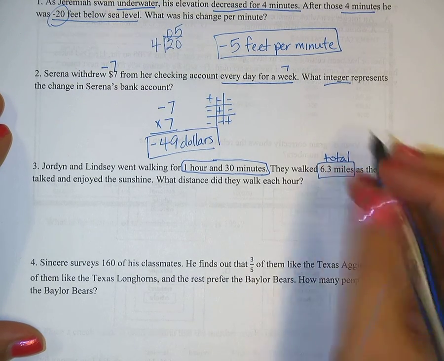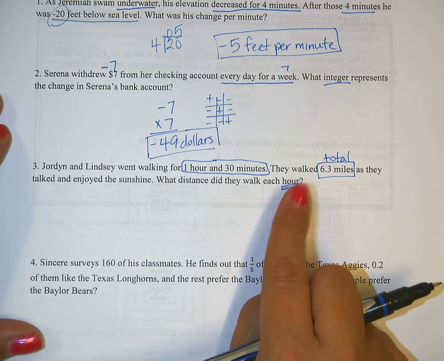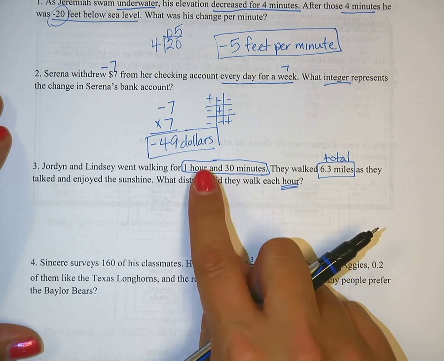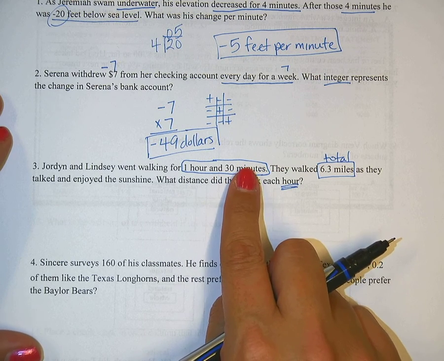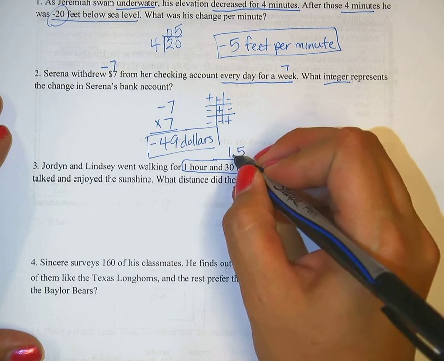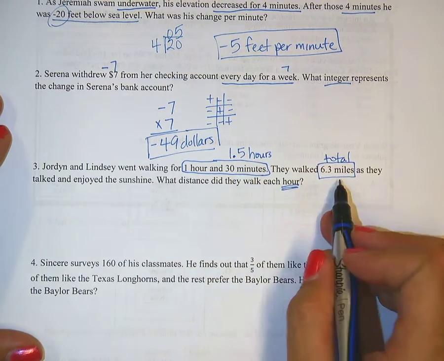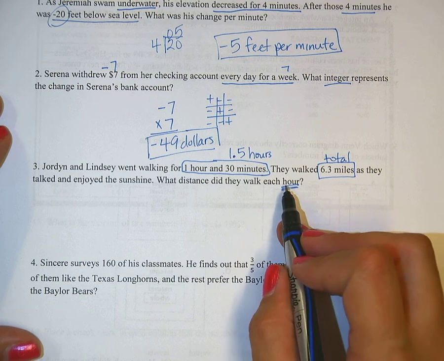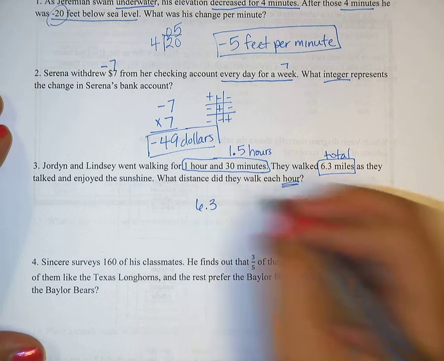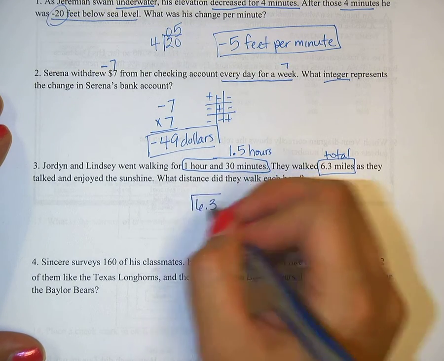This is the tricky part, I guess, about this question. The answer should be in hours, but my information is in hours and minutes. So before I can start working on this, I need to change this into 1.5 hours, so that when I start my work, my answer will end up being in hours. This is my total, 6.3, and if we want to know how much she walked each hour, this is division.